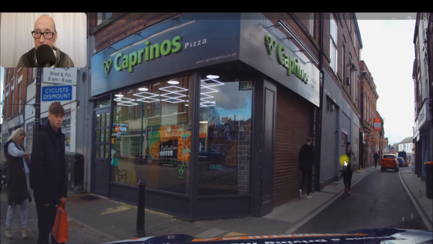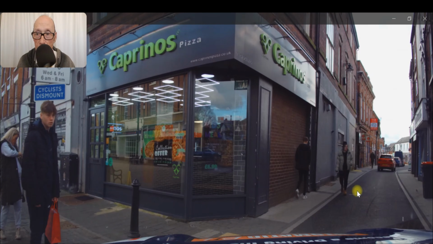However, here we see the person walking round. Now, because the pavement is level with the road, it doesn't always register that you're now walking into the road. It just feels like you're still walking on the pavement. And of course, they need to pass each other.